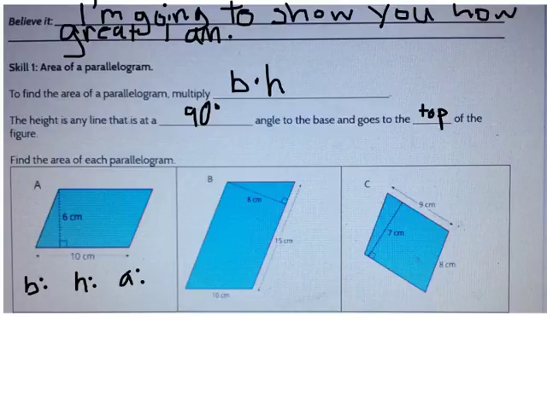Look at A. What's the base? The base is 10. What's the height? The height is 6. So what's the area? The area is 60 centimeters squared.